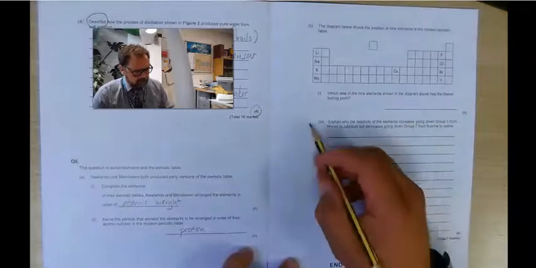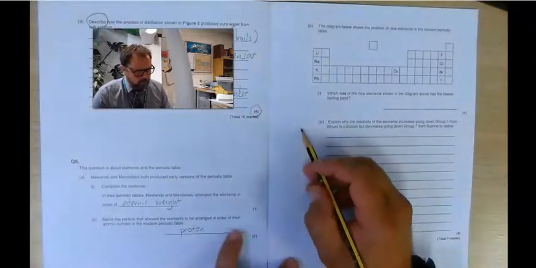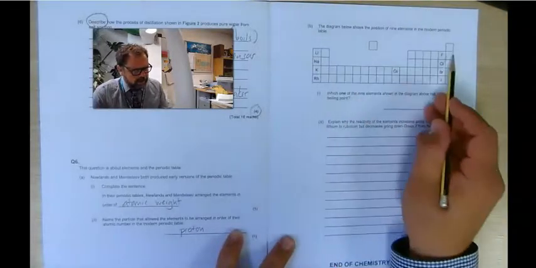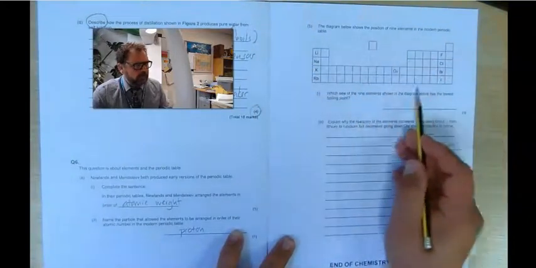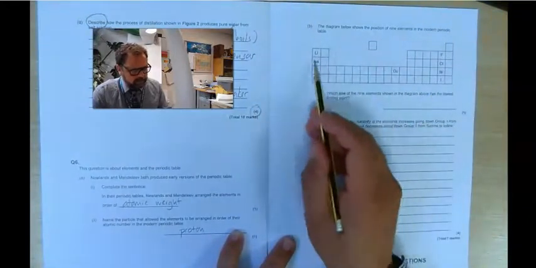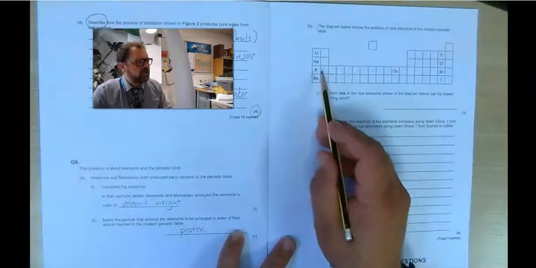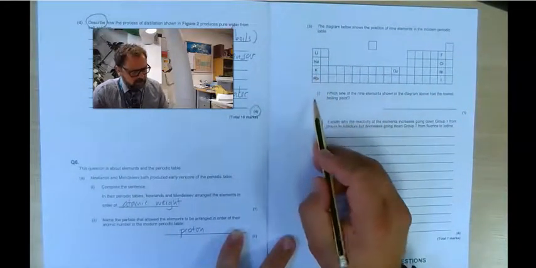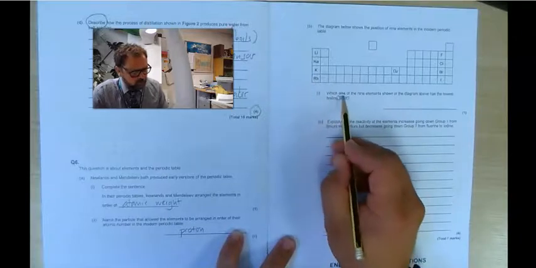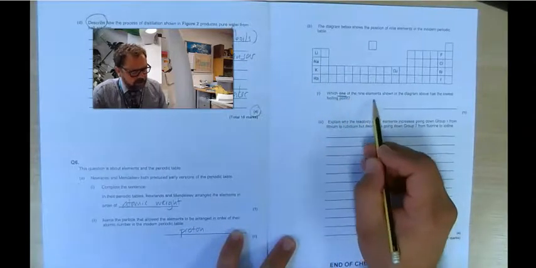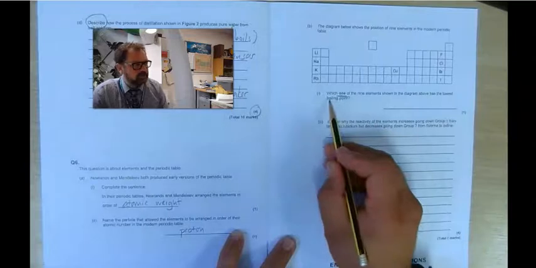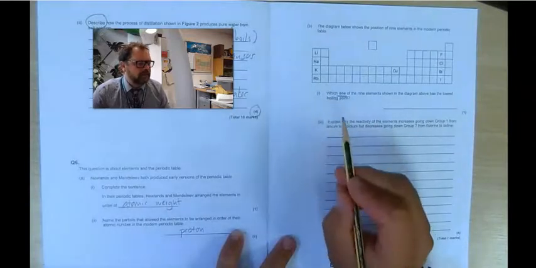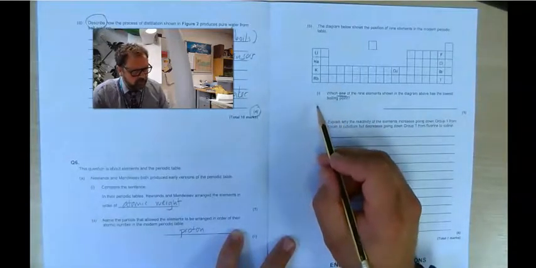Okay. Question B, part 1. I've got 9 elements shown. When you get questions like this, the answers are picked from the elements that have been shown in the diagram of the periodic table. And the question is asking us to identify which one of the elements shown has the lowest boiling point. So when you get questions like this, always think things with low boiling points are gases.